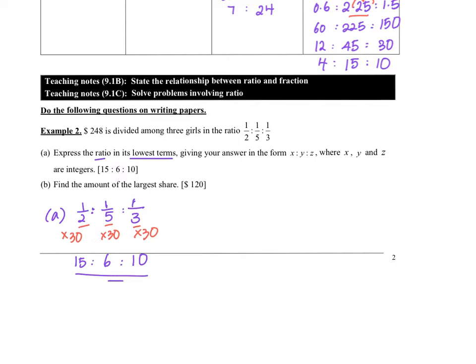Now that we have the ratio, and this amount of money, $248, is being shared among all these units, find the amount of largest share. Before I find the amount of largest share, how many units are there in total? I have 15, 6, and 10. So the total number of units will be 31 units. So how do you get the number? You add everything together, isn't it? So we will have part B, our answer.